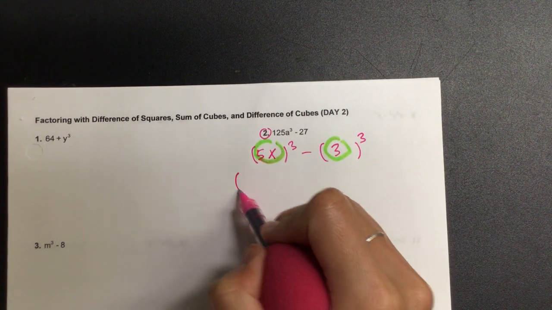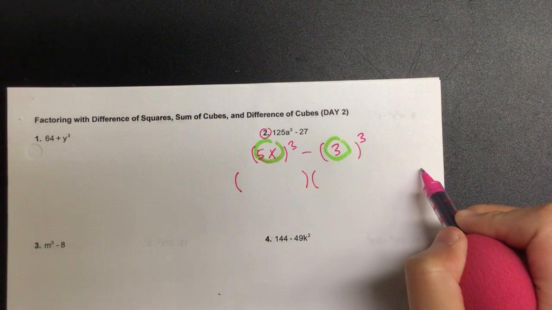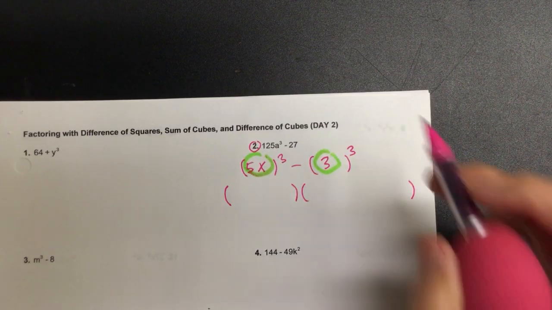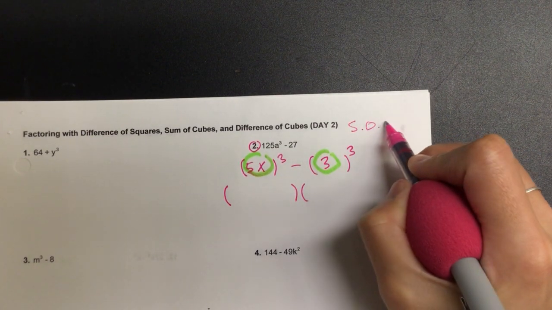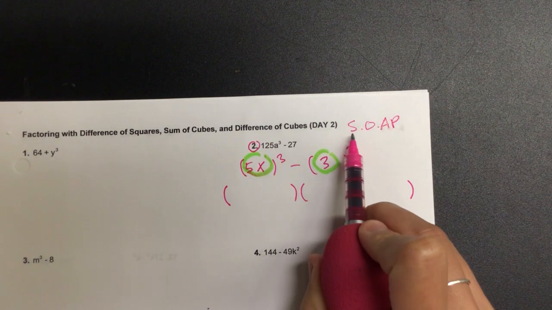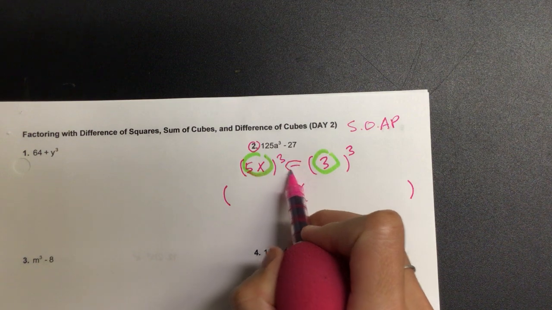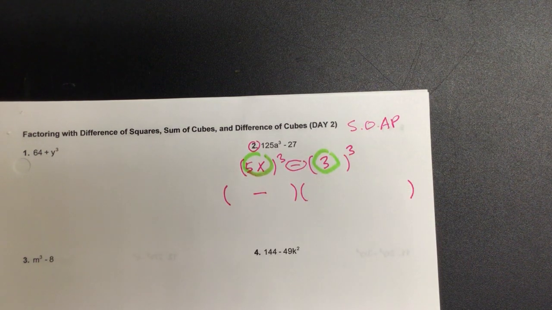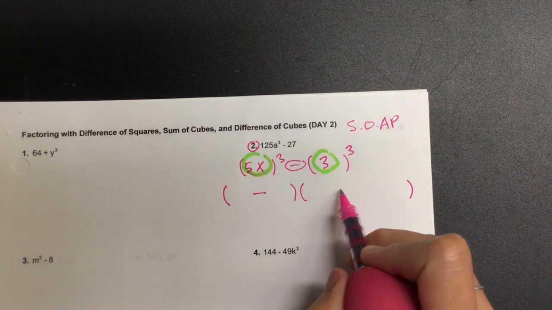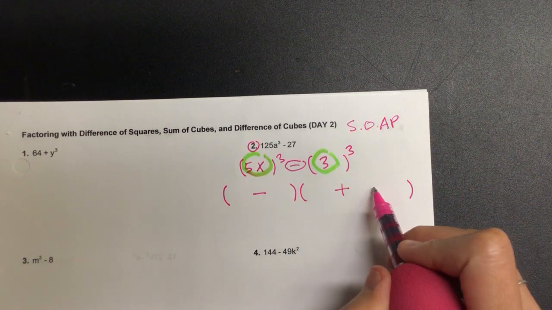So I need a short set and a long set. And the acronym I like is SOAP. And what that stands for is same sign, opposite sign, always positive. So right now it is minus. Same sign goes right here. Opposite of the minus is plus. And then we have always positive.